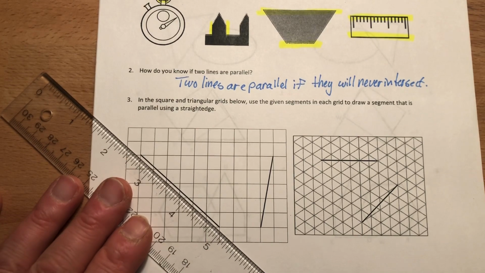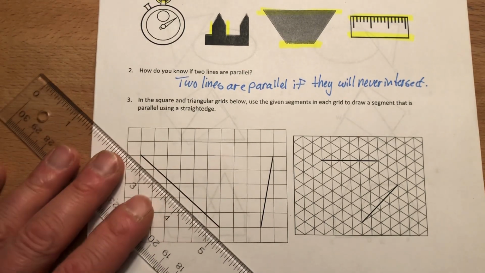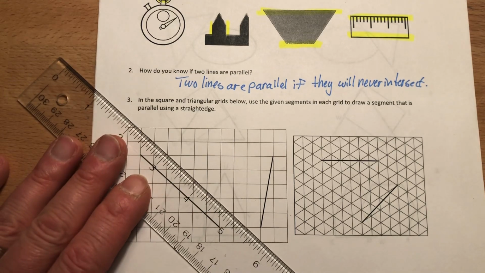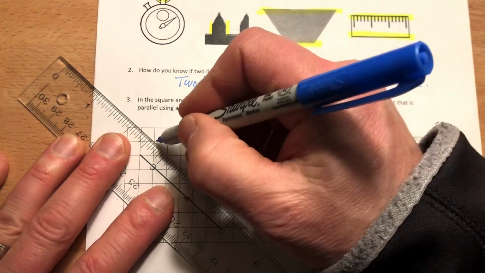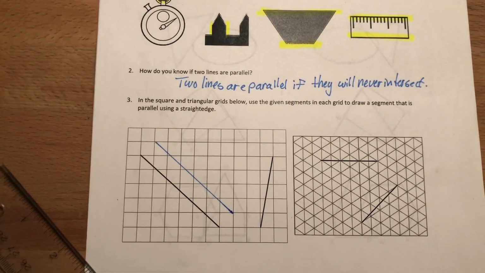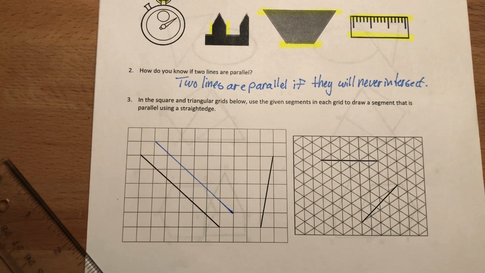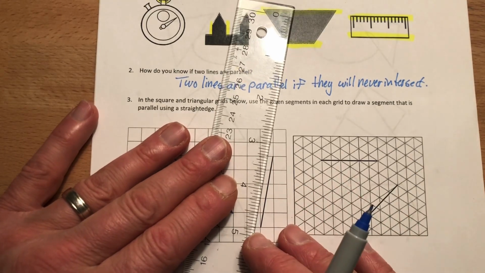So it's just going to take an eye here. I'm going to go this way here, I think. And just eyeball it. Do it the best I can, all right? There, those lines are parallel, right? You try. See how you do. Good. And then how about this one? And parallel here. I just come out a little bit.